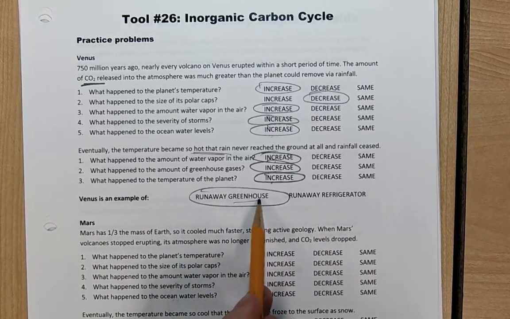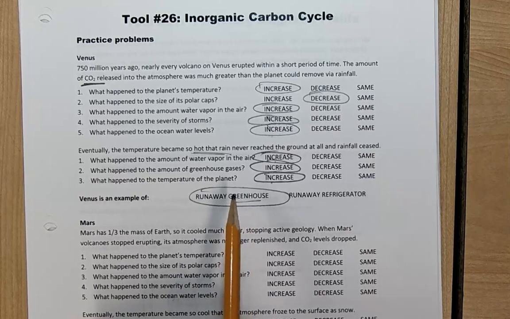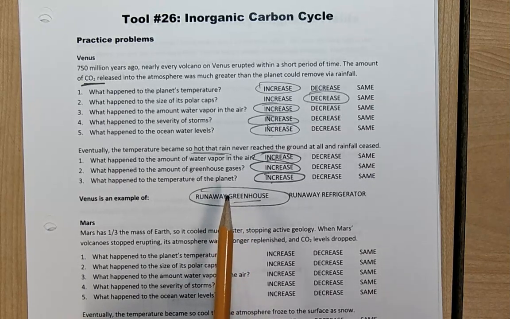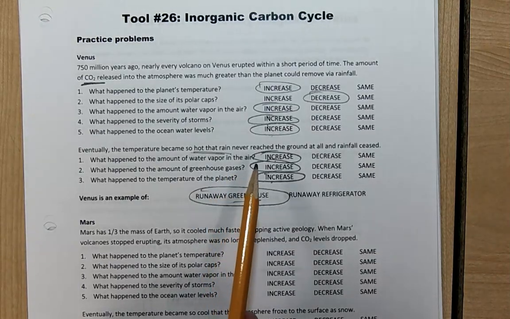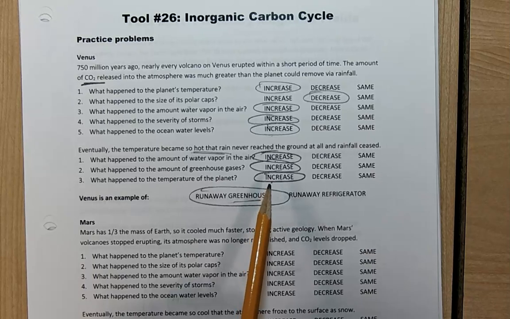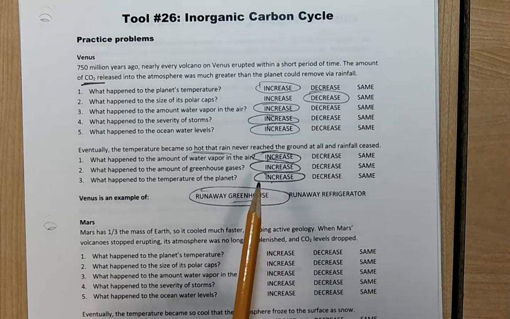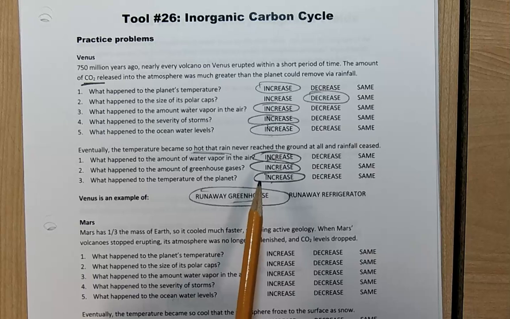The greenhouse effect is where greenhouse gases, specifically carbon dioxide and water vapor, build up in the atmosphere, make the planet hotter, and it can't cool itself off. Because the rain can't fall anymore. The water vapor is too hot.